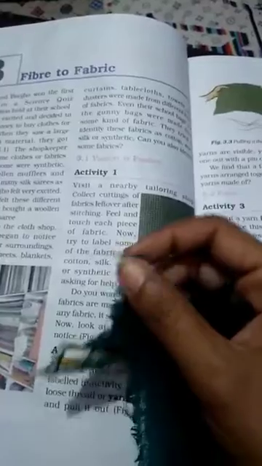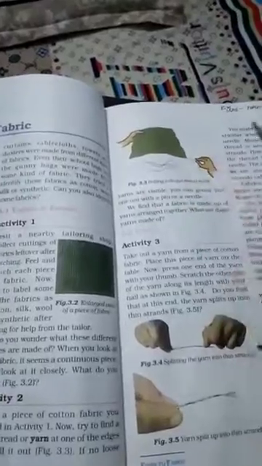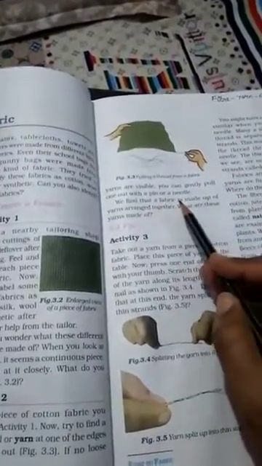Now Activity 2. This activity is about yarn. What is yarn? See children, this is also a kind of cotton material. In this cotton material, you can see this single loose thread. When these threads are arranged in a very systematic pattern, then fabric is made. It means fabric is made from yarn. When yarn is arranged in a systematic pattern, then fabric is made.